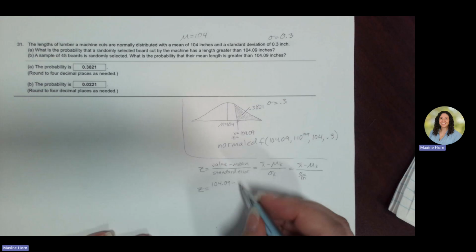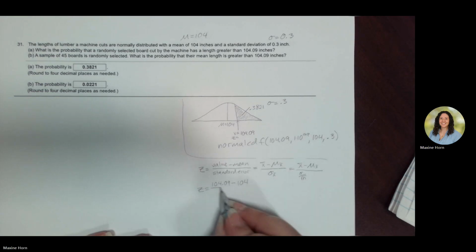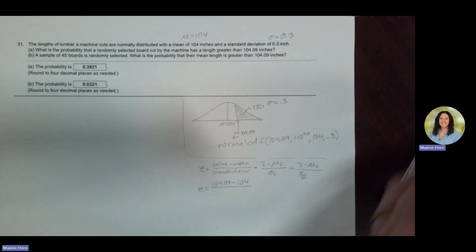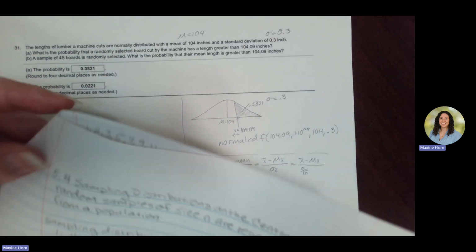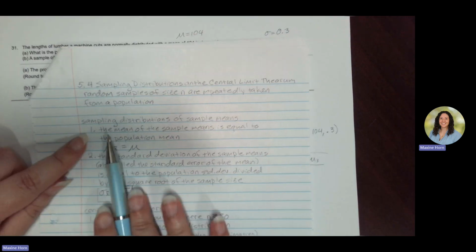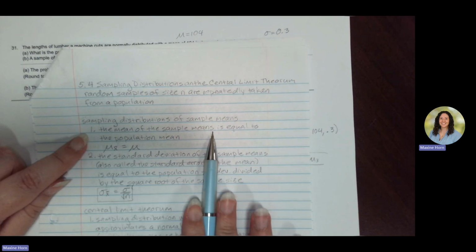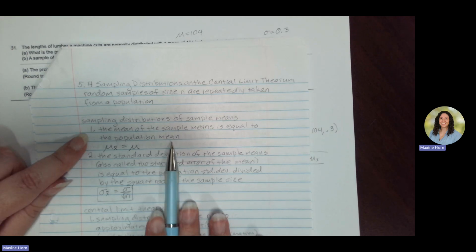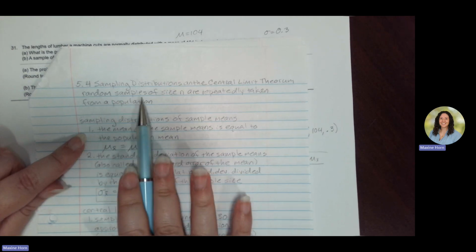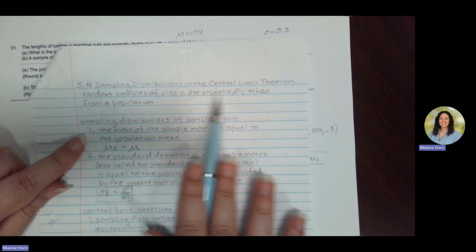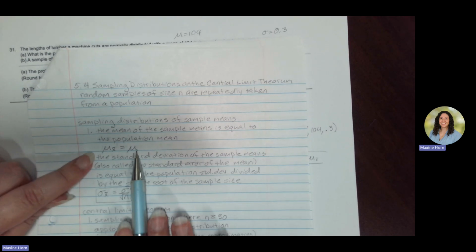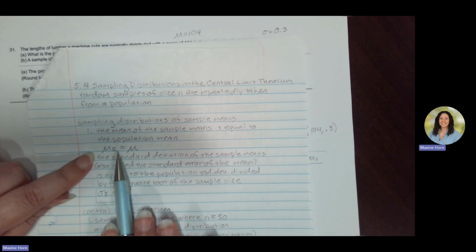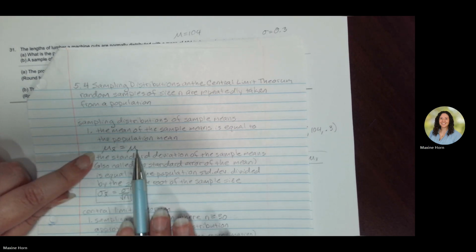A quick side note here, I know I'm saying population mean, and you might be looking at that saying, well, that's a slightly different symbol than that. That's because the mean of the sample means is equal to the population mean, right? Because remember what we're doing here is that if you have random samples that are repeatedly taken, if you take the mean of those sample means, it's equal to the population mean. So the mean of the sample means is the same thing as the population mean, right?